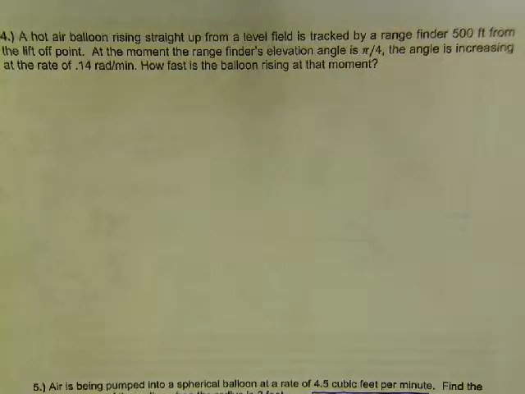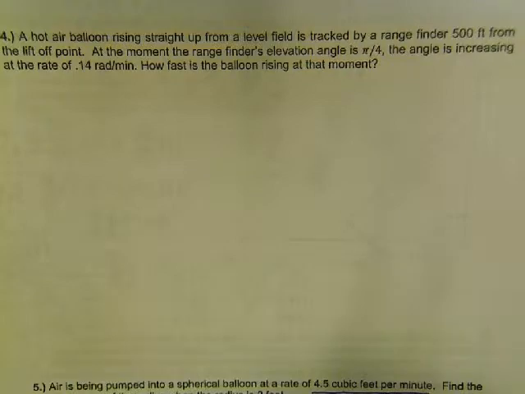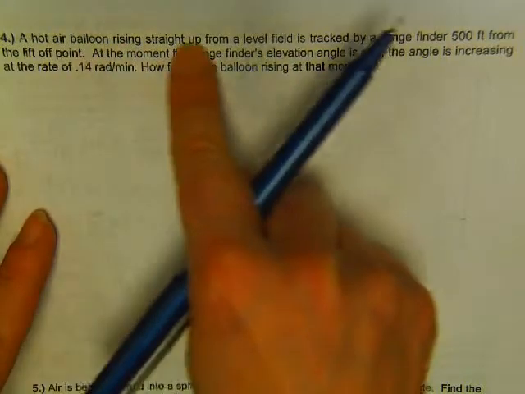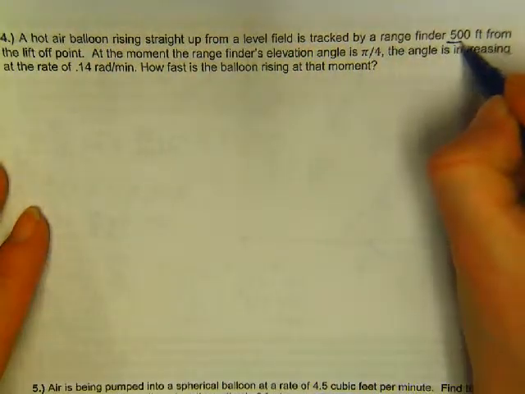We talked about how sometimes triangular relationships can involve Pythagorean theorem or similar triangles. When it talks about an angle, it means that it's going to involve probably the tangent. Okay, so a hot air balloon rising straight up from a level field is tracked by a rangefinder 500 feet from the liftoff point.